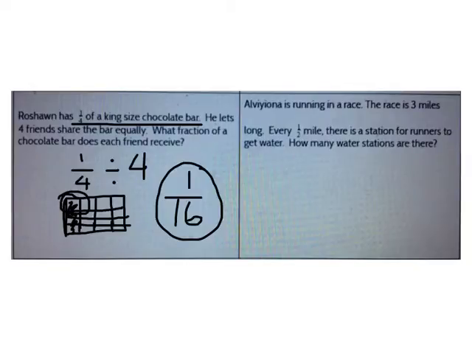Alviana is running in a race. The race is 3 miles long. Every half mile, there is a station for runners to get water. How many water stations are there? What's being split up in this problem? 3 miles is being split up. We're seeing how many 1/2 miles are inside of 3. So what division problem am I going to use? I'm going to divide 3 divided by 1/2.